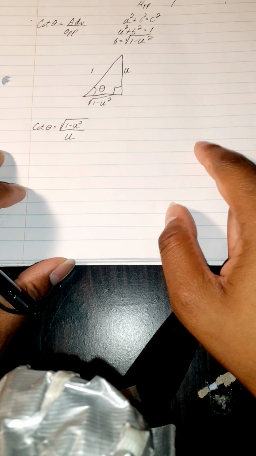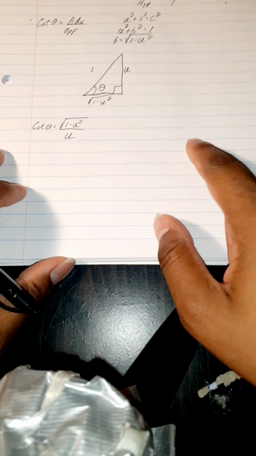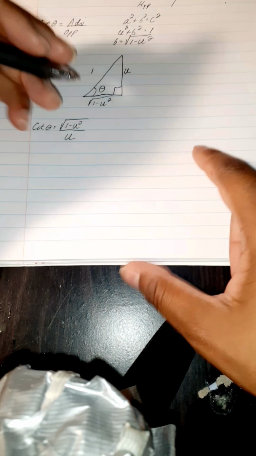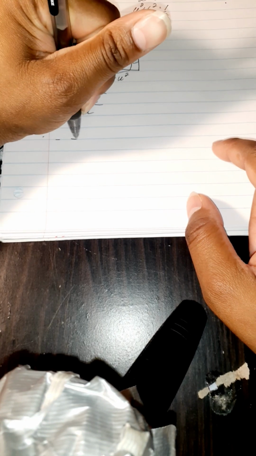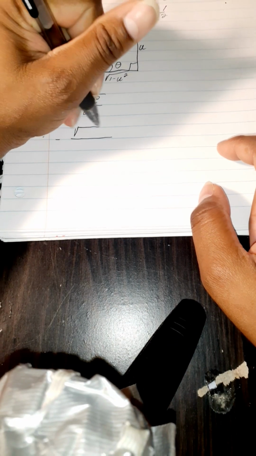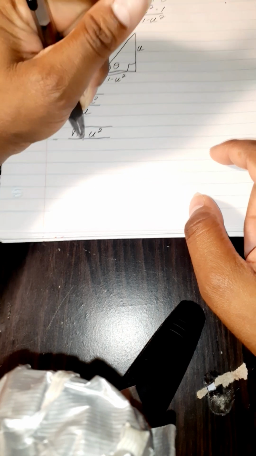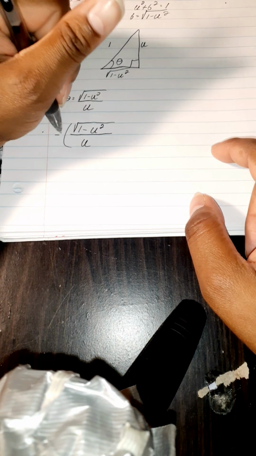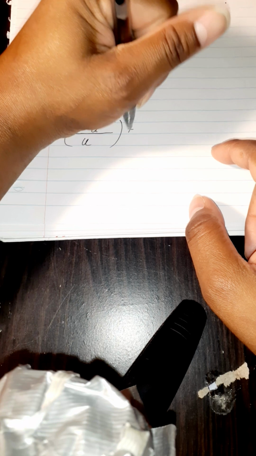Okay, so now we've taken care of all of the sides that we need. Now we just go back and plug everything in. We'll still have our negative on the outside, and so we'll have the square root of 1 minus u squared all over u, plus c.